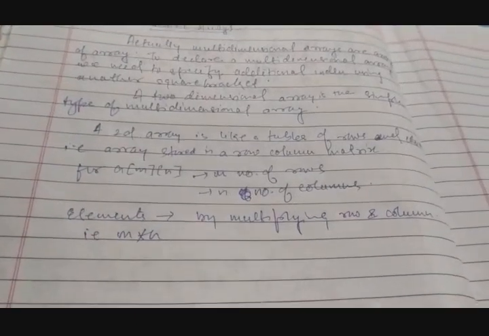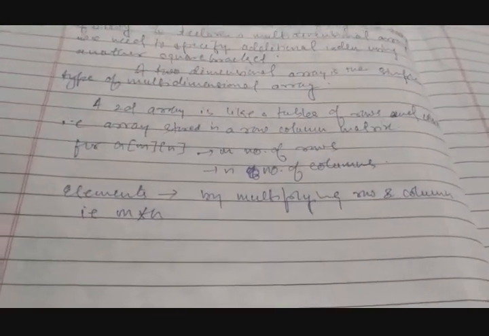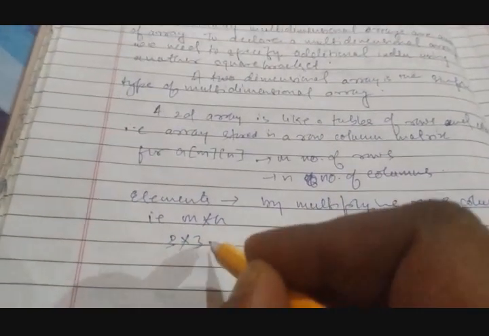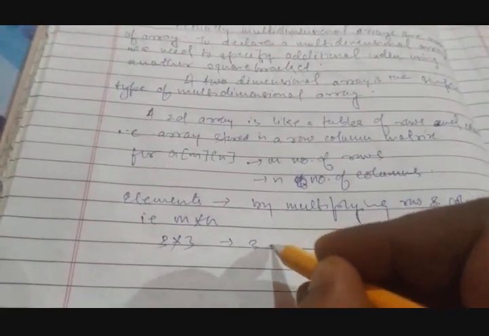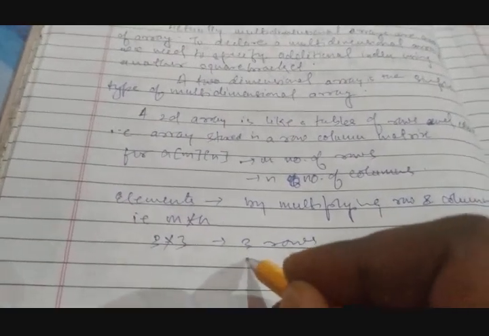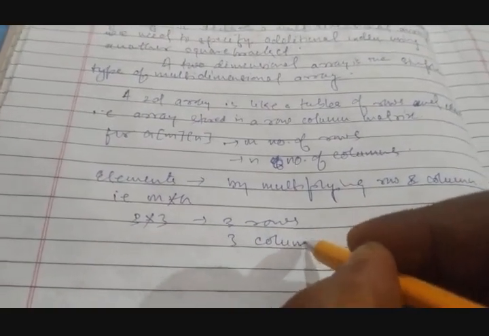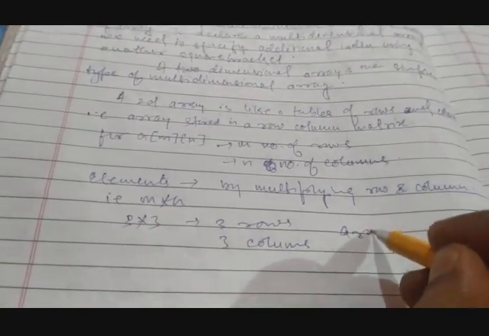So let's consider 3 into 3. That means 3 rows and 3 columns. A 2D array.